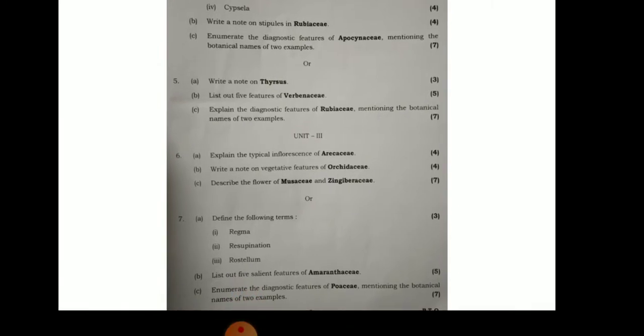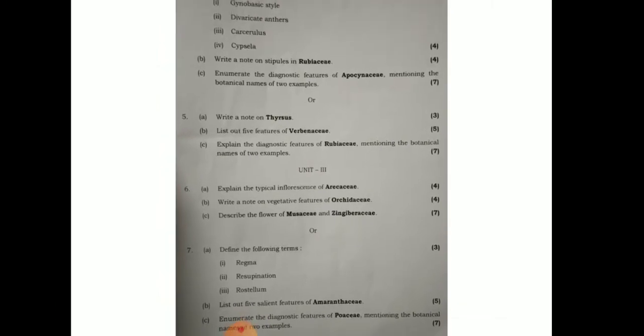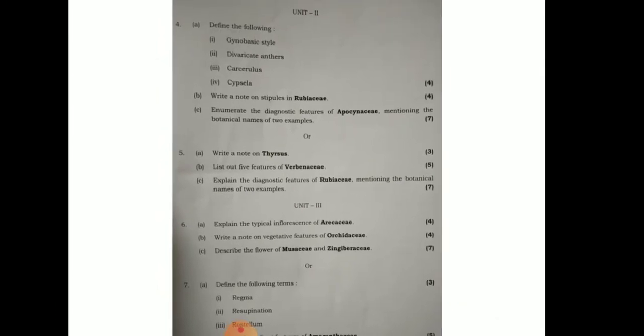So like that, enumerate the characteristics of Poaceae. That is one important family. So that is the grass family, the Poaceae or the Gramineae. So you have to explain the characters: palea, glumes, lodicules, and also the fruit is called caryopsis, and the spikelet inflorescence will be there. So like that, you have to explain the general characteristics of the Poaceae with examples.